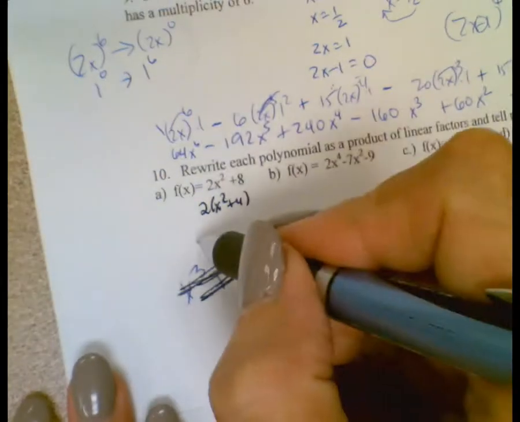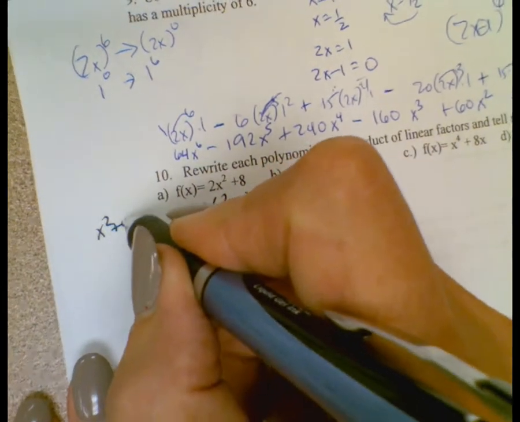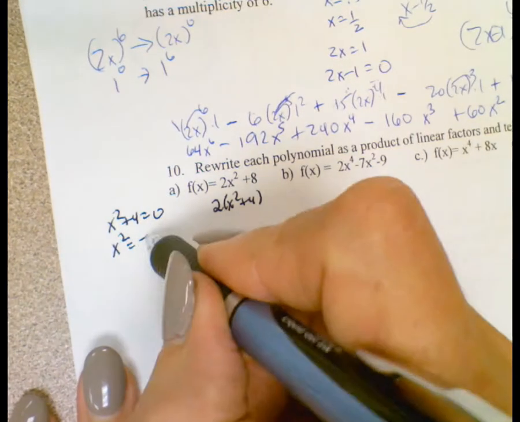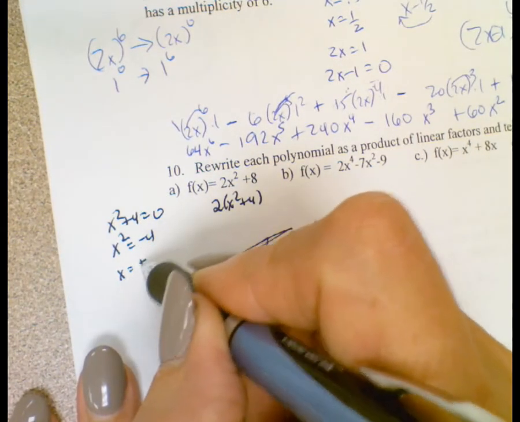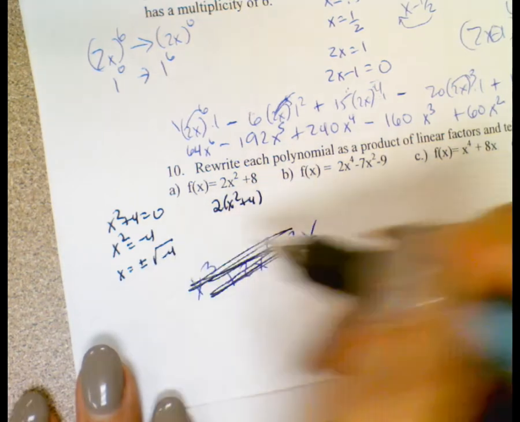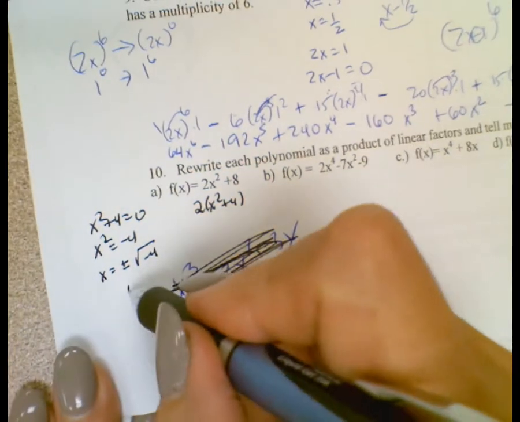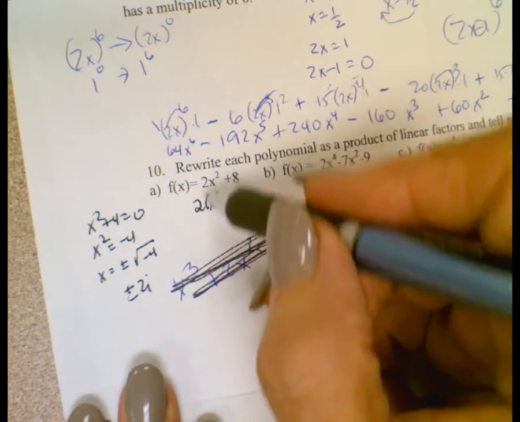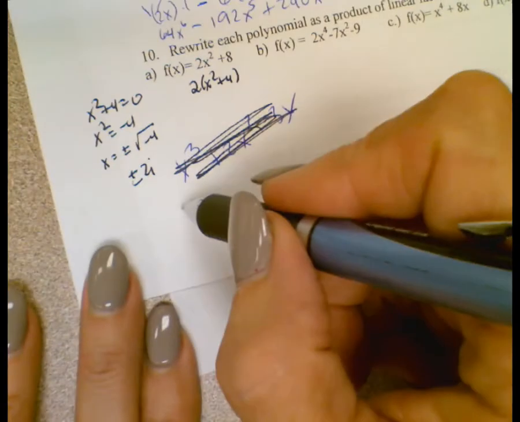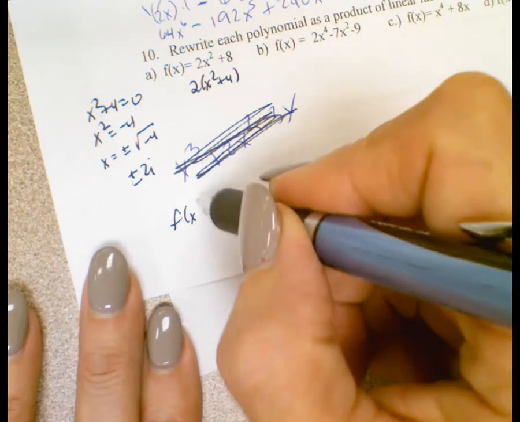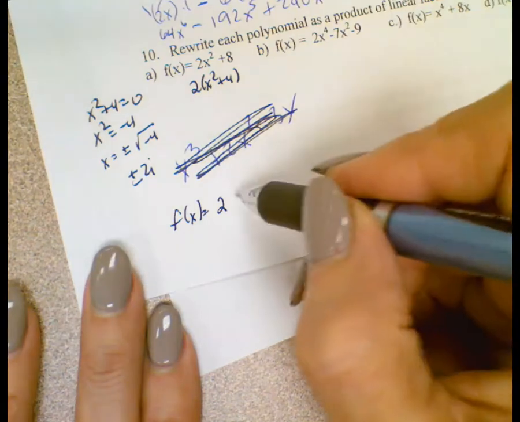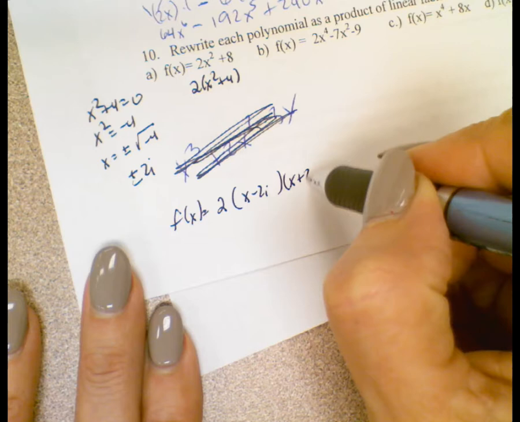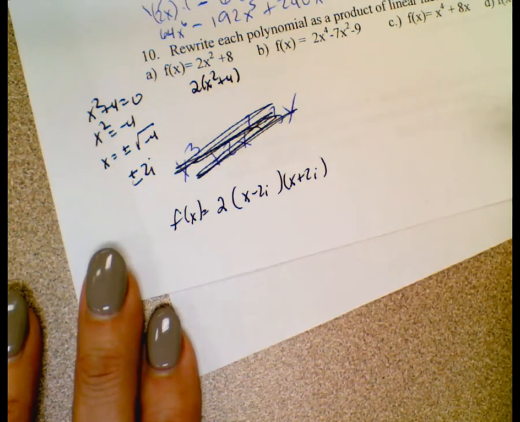So off to the side, we're going to take x squared plus 4 and set it equal to 0. Then we're going to subtract 4. Then we're going to take the square root of this. Make sure you put the plus or minus in. And this is plus or minus 2i. So we're going to rewrite this as a product of factors. So 10a, I'm going to write it down here. 10a is f of x equals 2, that's the GCF, times x minus 2i, times x plus 2i. And that's it.